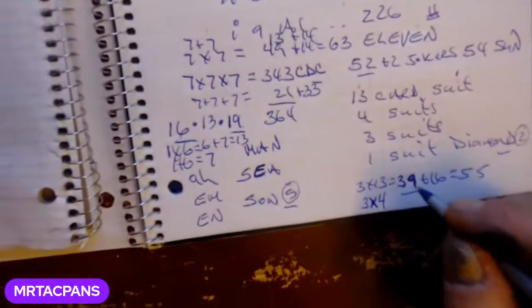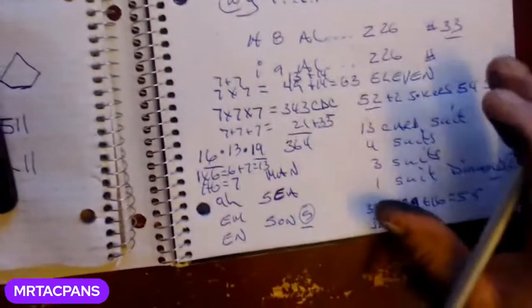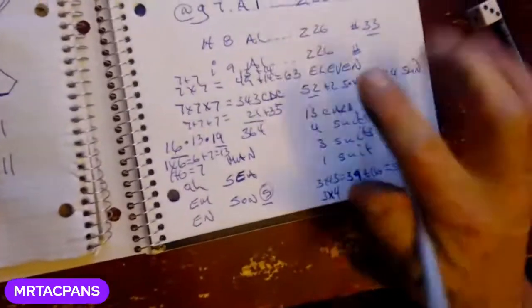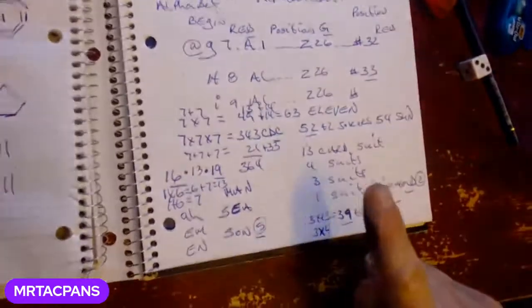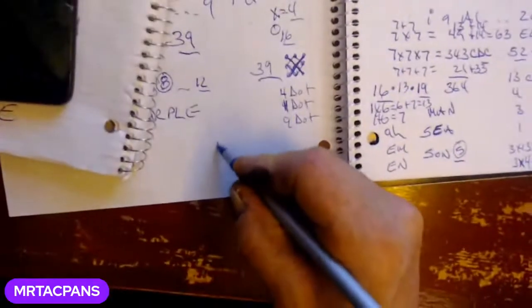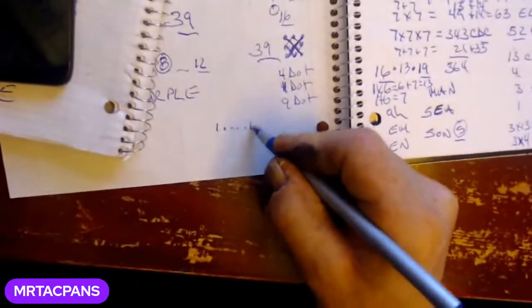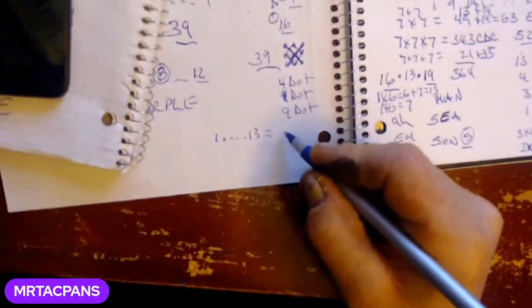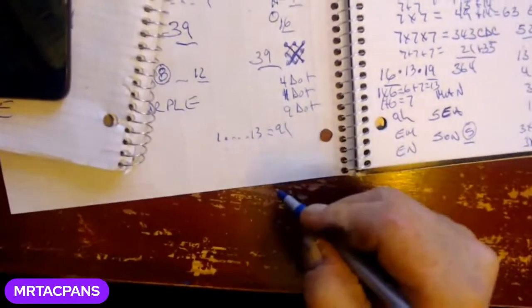If we don't begin, I'm just going to continue on. So this is that basic setup of 4 suits. Now, when you add up 1 through 13, it equals a total of 91.